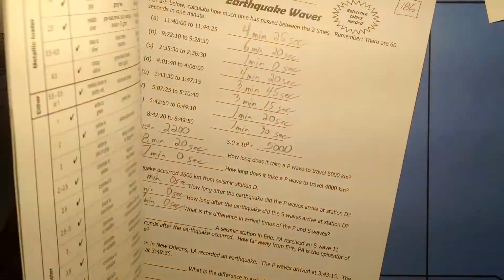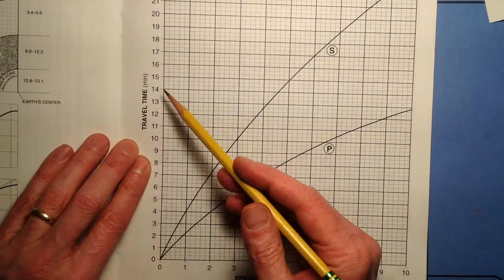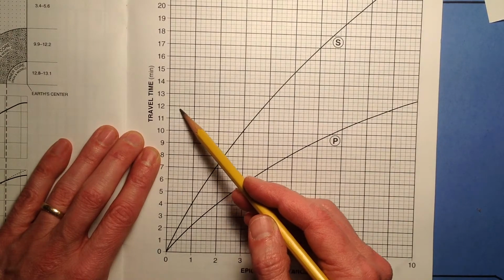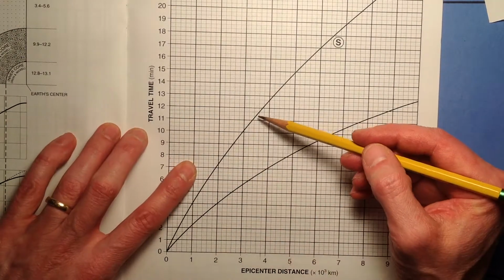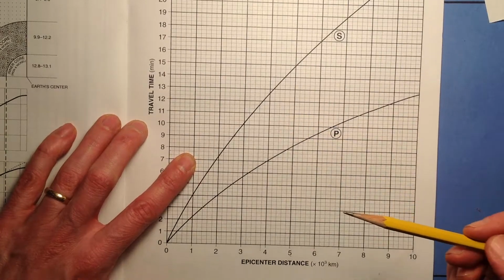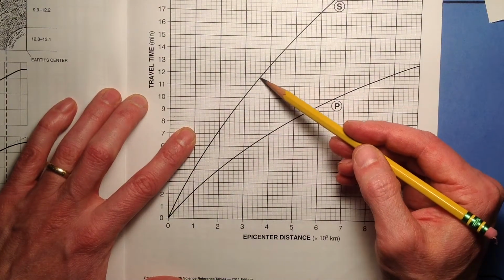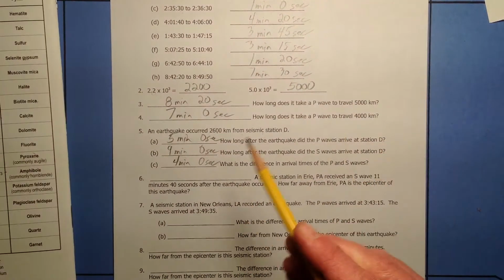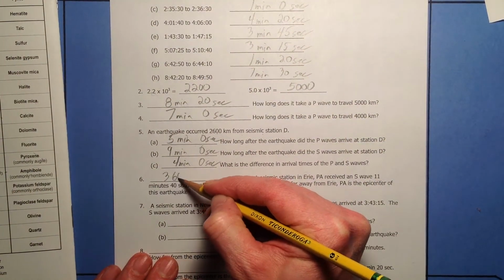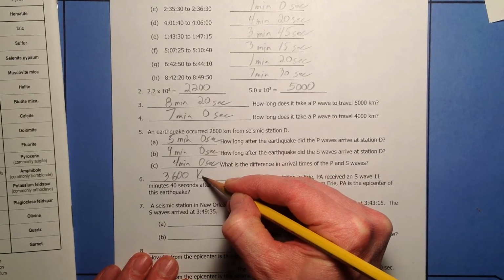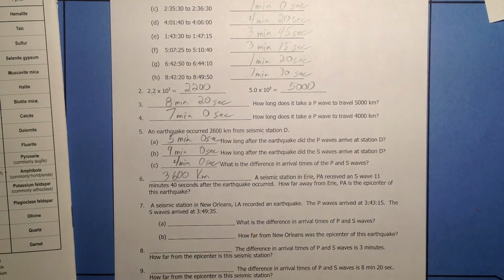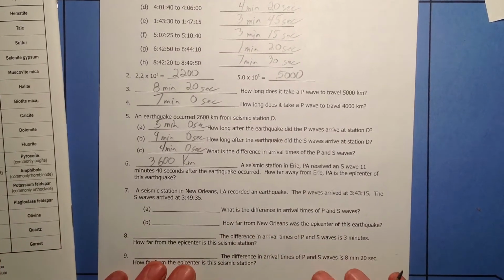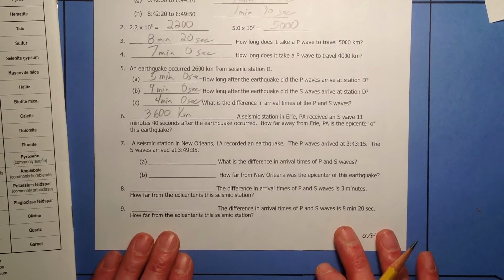So you have to go to this chart. 11 minutes 40 seconds is here. You follow it over to the S wave, and then you follow that down to 3,600 kilometers. 3,600 kilometers. So it's really about understanding that chart and knowing how it works, and then using it lots of different ways to find lots of different numbers. It's not really about memorizing just what I did there, because it is about understanding it.